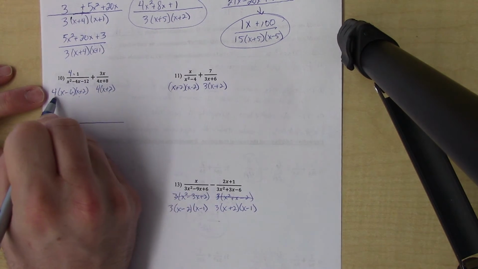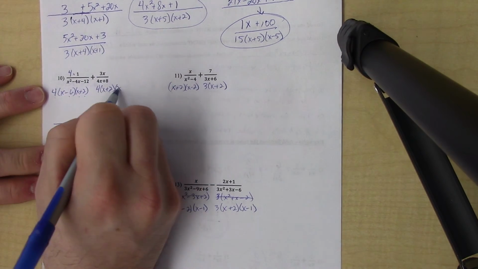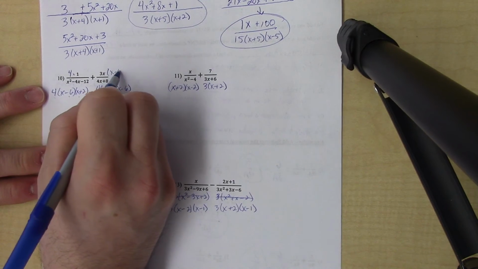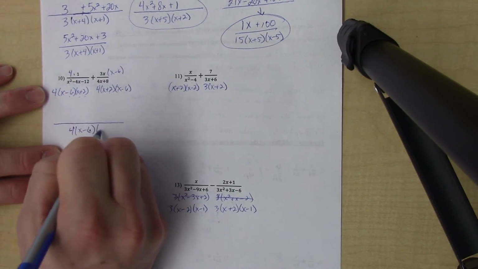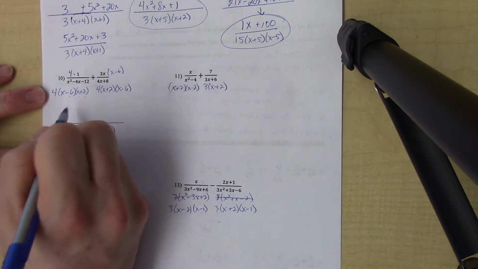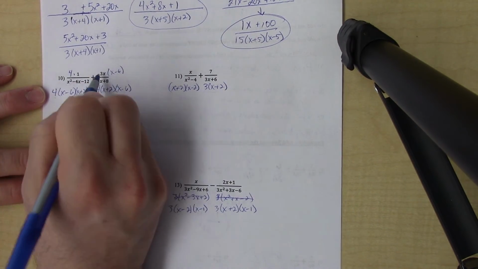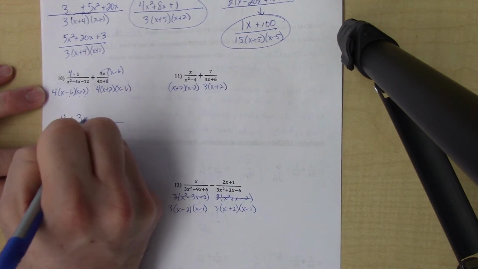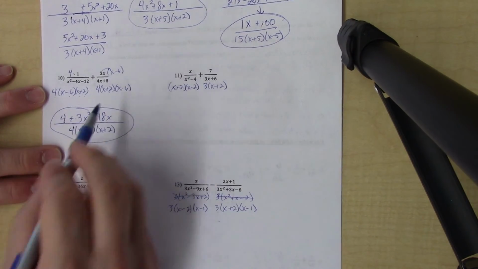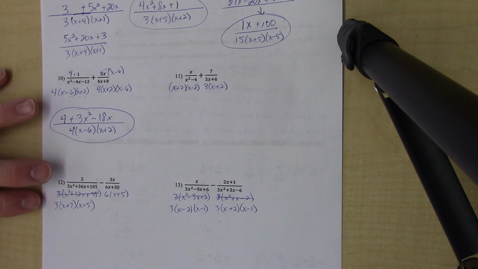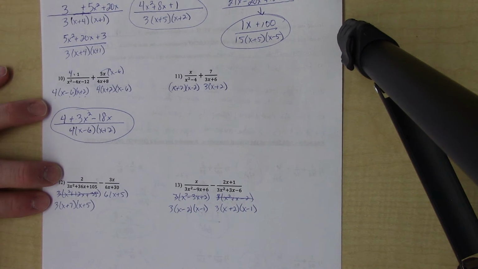Over here, what's missing? Well, I have the 4 and the x plus 2. I need an x minus 6. So I do that to the top and bottom. Now my common denominator is right there for me. I distribute here, I get 4 plus, distribute there, get 3x squared minus 18x. And I'm good enough with that. If you can write it back in standard form, great, but you don't have to. I'm good enough with you leaving it like that.